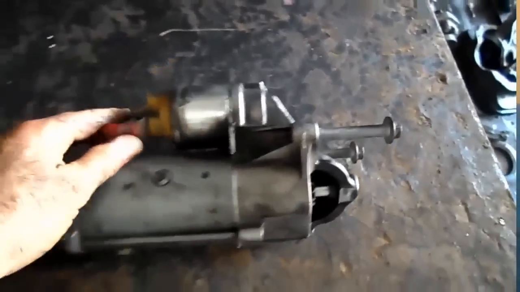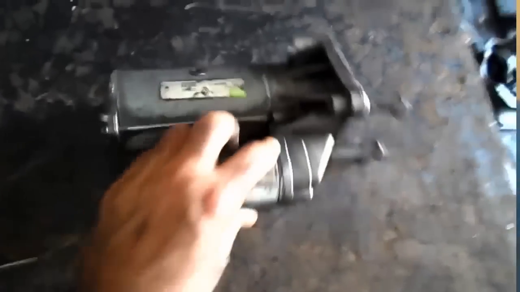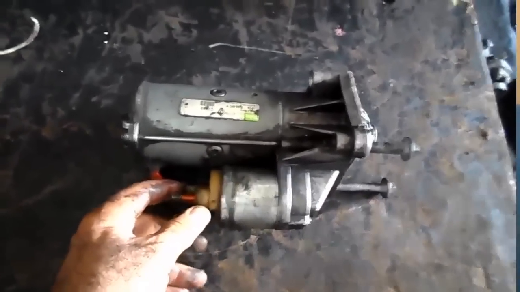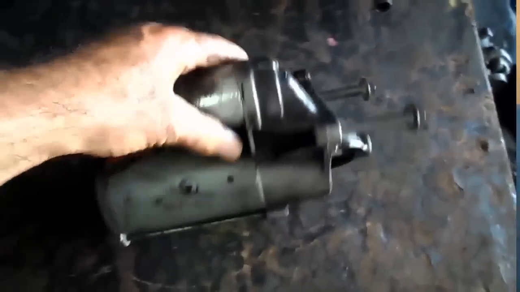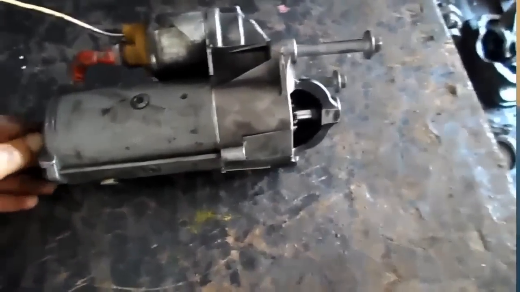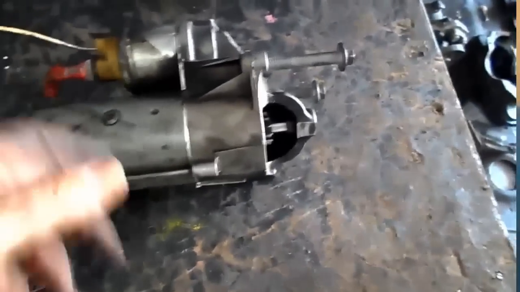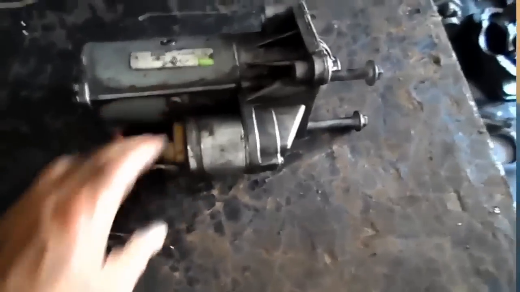This is the starter. The word means it starts the motor. When you turn on the key, you make this part function. It starts. It's the starter. In French, démarreur.